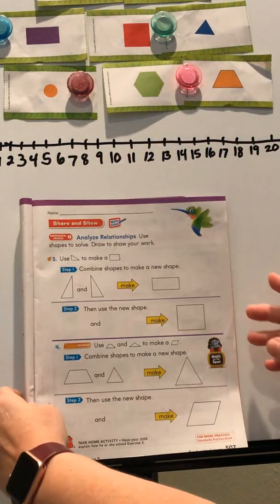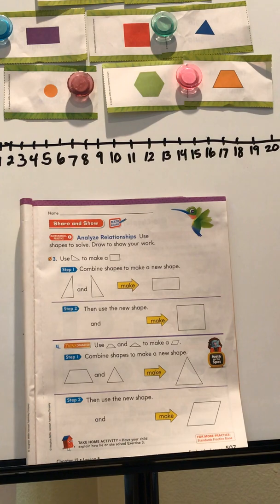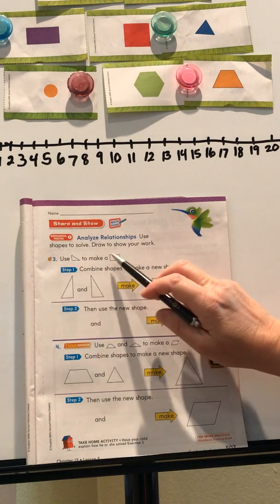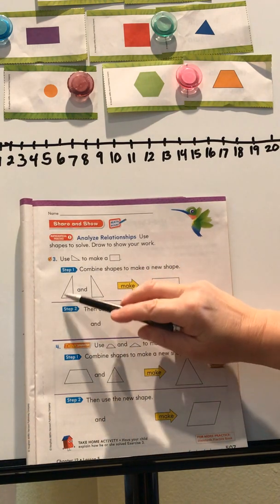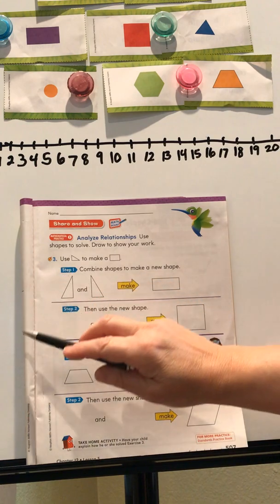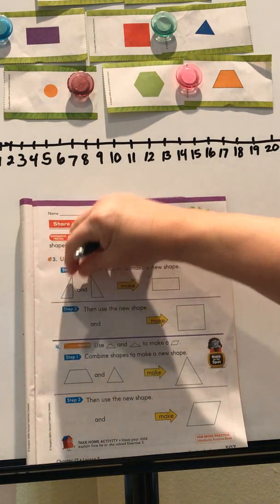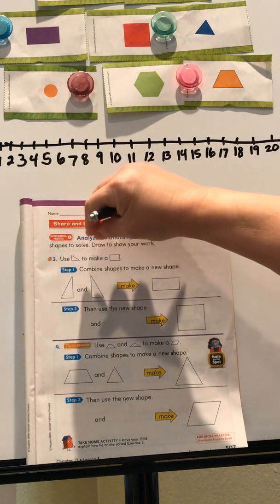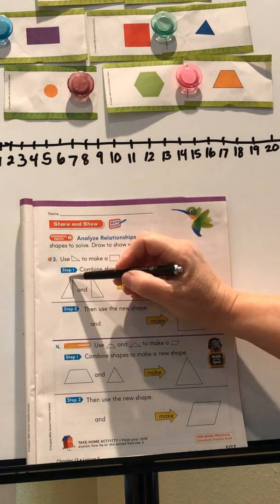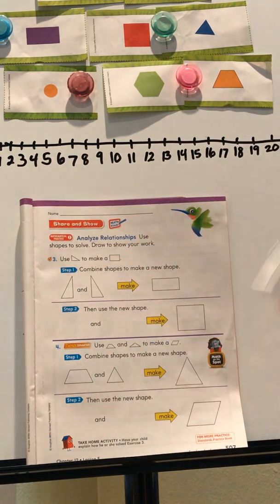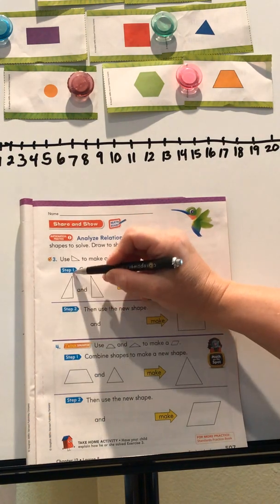All right, page 507. Use shapes to solve. Draw to show your work. We're going to do the same thing again. We're going to use triangles to make a rectangle. You can see our triangles are a little bit different shape than the previous ones. They're a little bit longer, skinnier at the top. They still have three sides. Triangles can be in any kind of shape as long as they have three sides and three vertices. So I know they're triangles because I see 3 sides and 3 vertices.